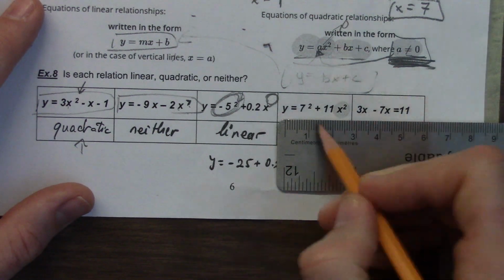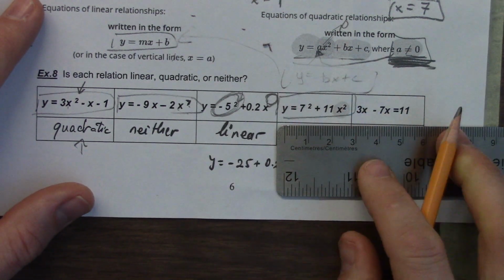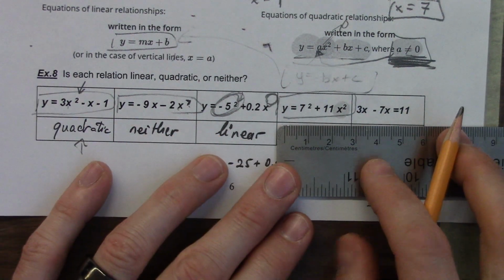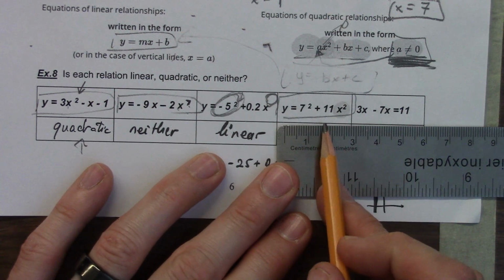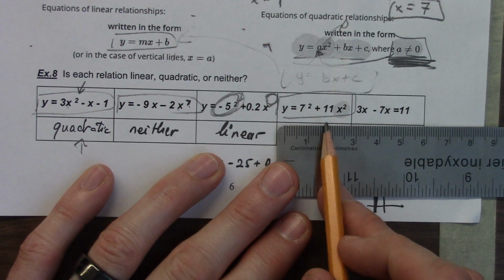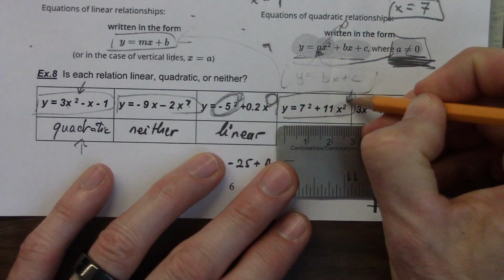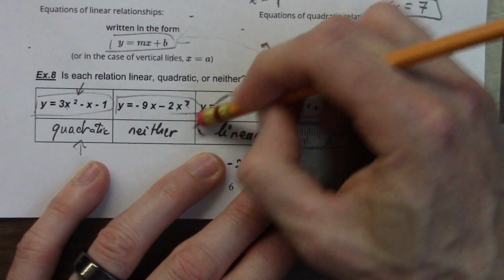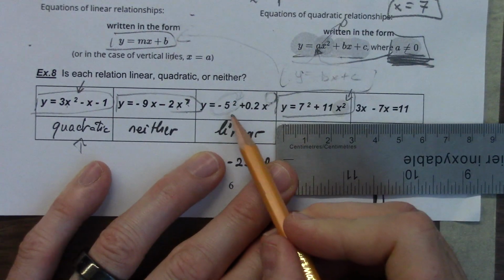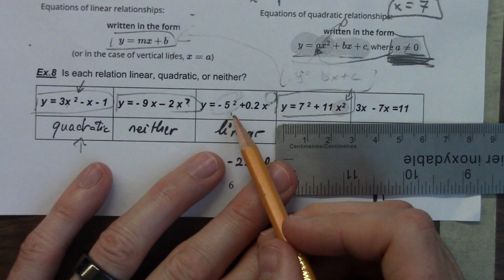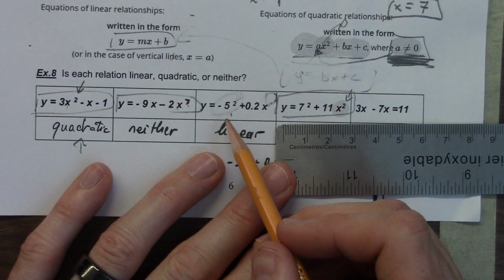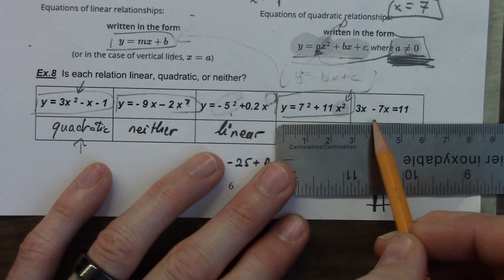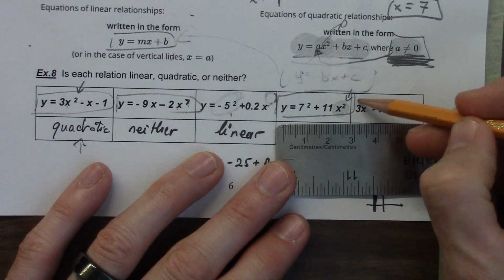Okay, this one? Douglas? Linear, quadratic, or neither? Quadratic. Quadratic, yeah, and that's because there's a square on the x. You guys understand why this one was linear? Yeah. Because negative 5 squared is just negative 25, right? Yep. So does the c in the next one, is it 7 squared? So it's y equals x squared.